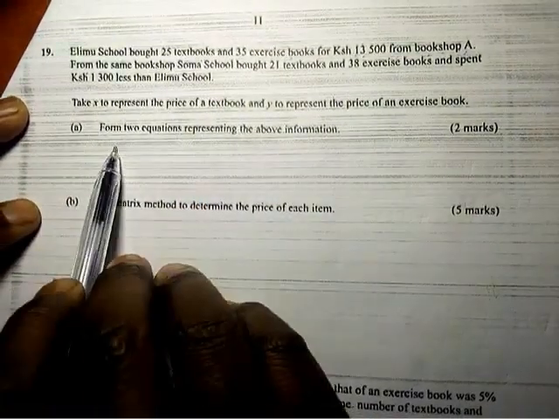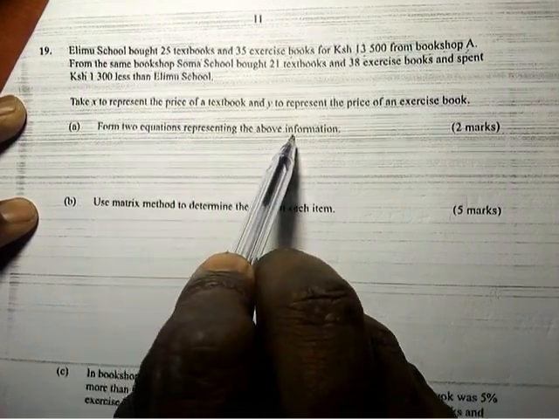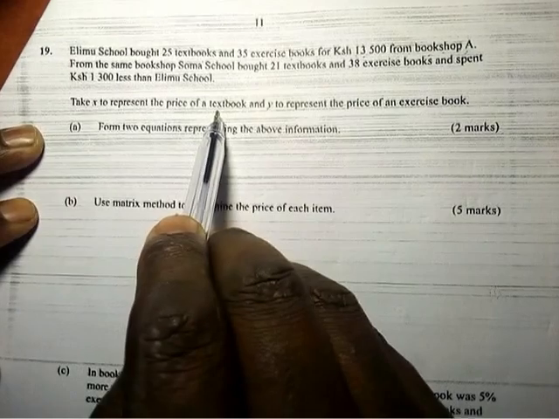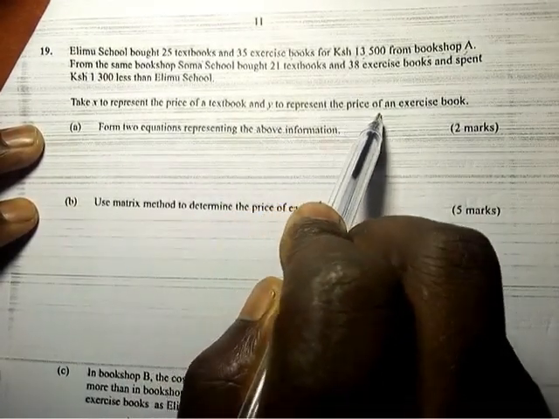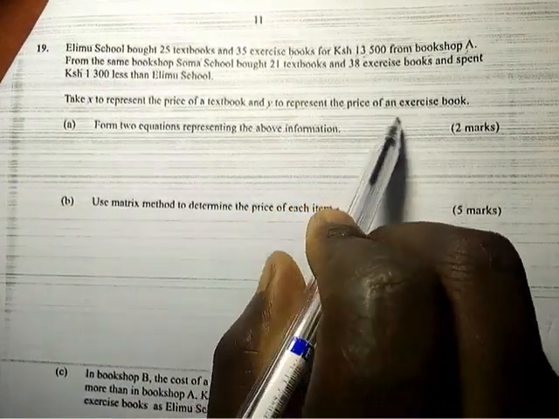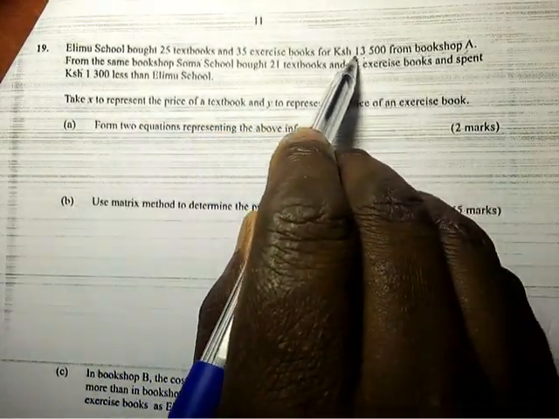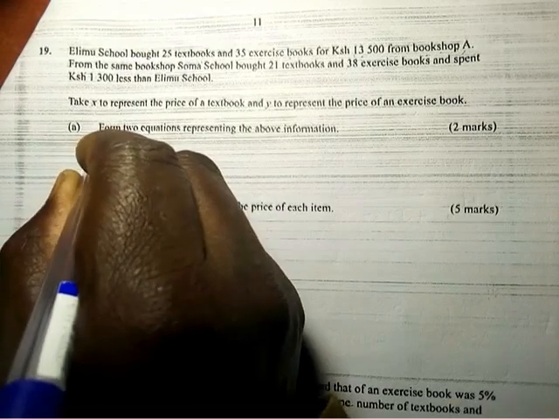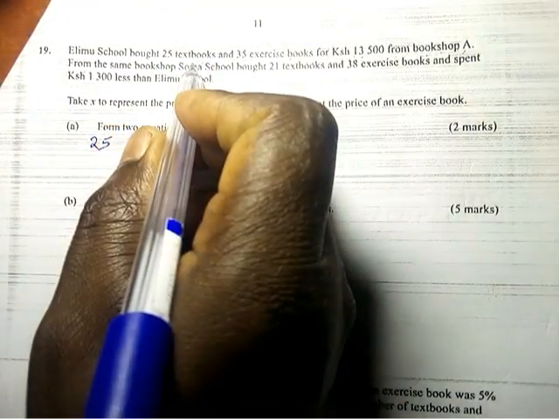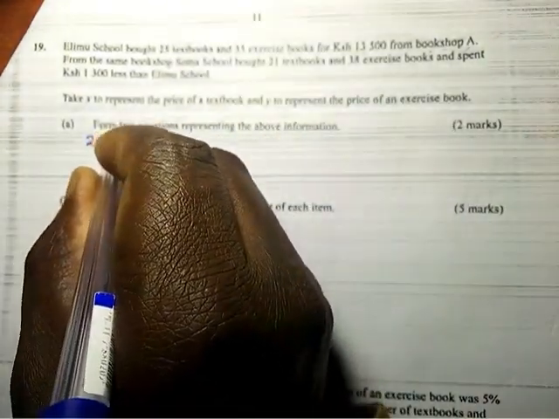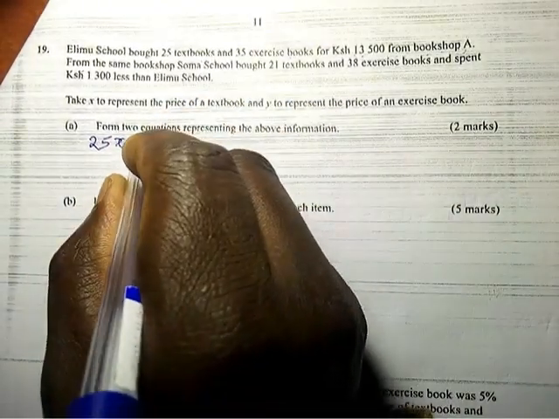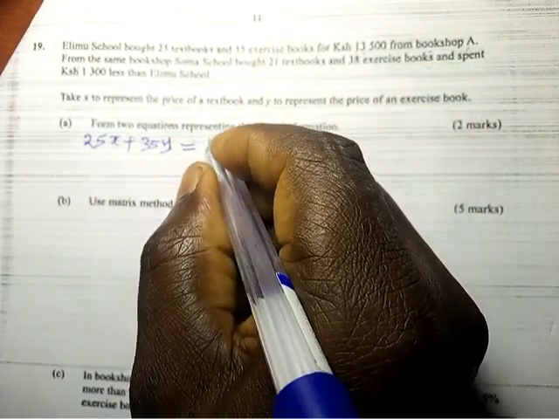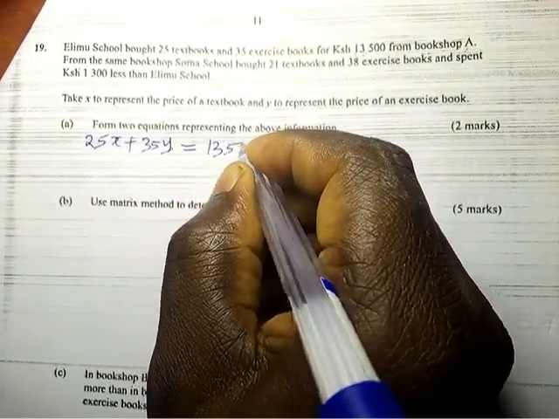Walispend. So let us form the two equations representing the above information, using X to represent the price of a textbook, Y to represent the price of an exercise book. So we are going to say for Elimu they spend, that is 25 textbooks, we are using X, plus 35 Y, exercise books, and they spend 13,500.